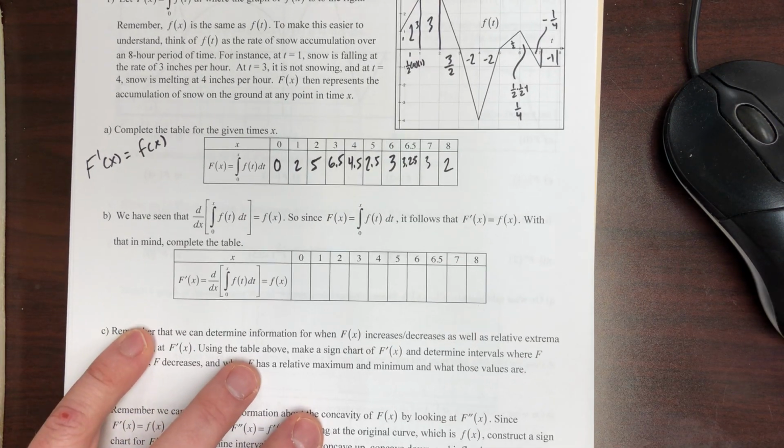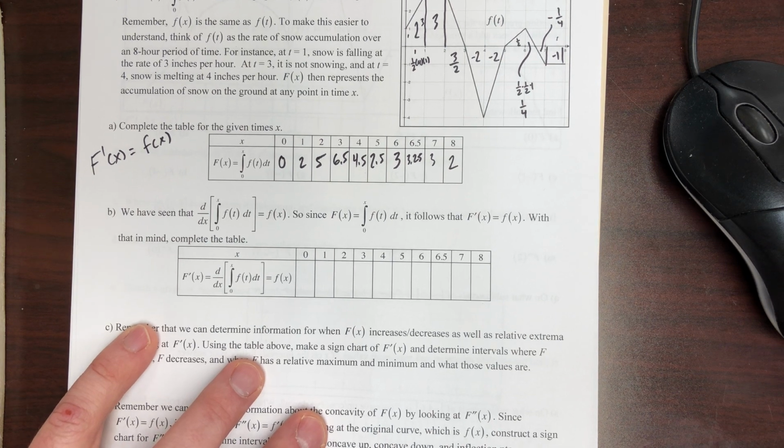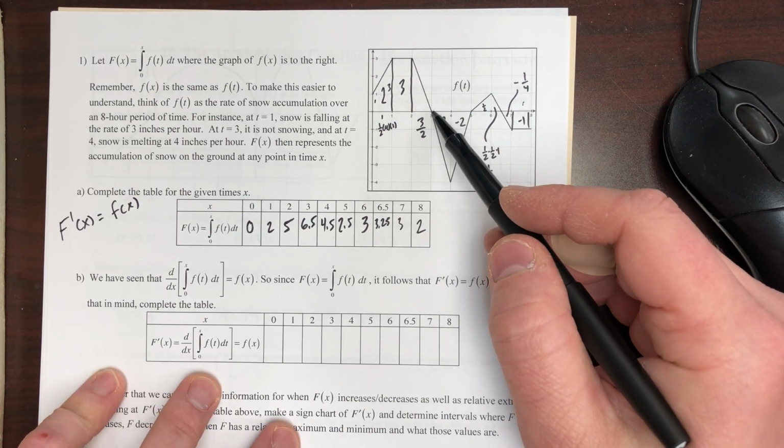Okay. So now, what if I wanted to find out the rate of snowfall at any given time? Because I remember earlier when we were saying at 3, it's not gaining any snow.